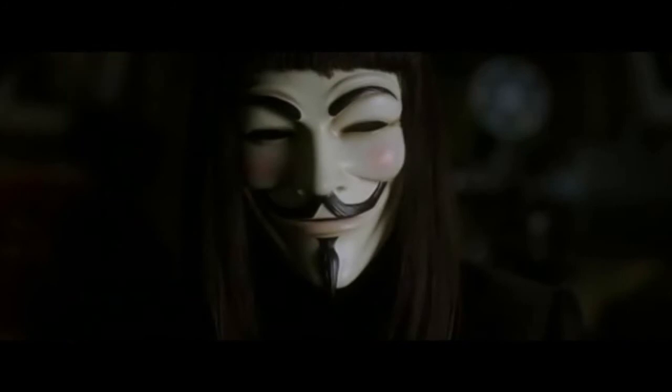This shot is a close-up of V's face. The background is black, which makes the white mask stand out to hold the viewer's focus. This is when V realizes that there is still one piece of the plan to put into place. He understands that his ideals and values will live on even if his death is necessary to bring it to completion.